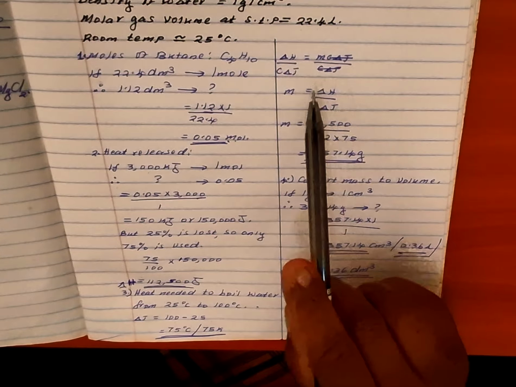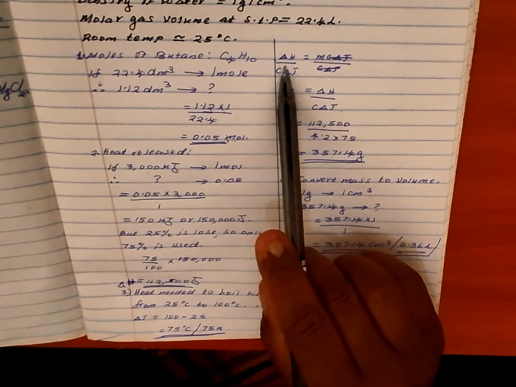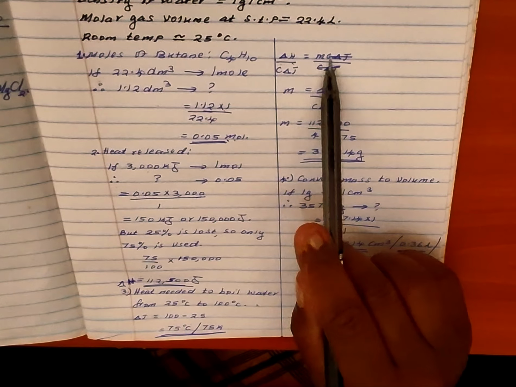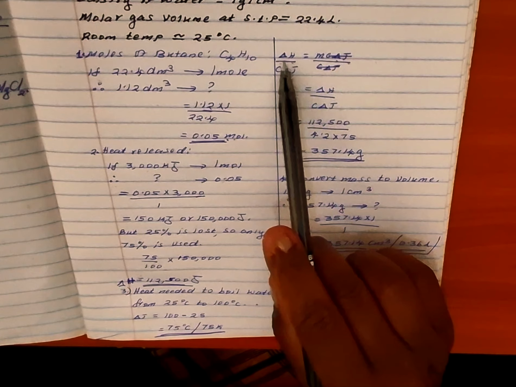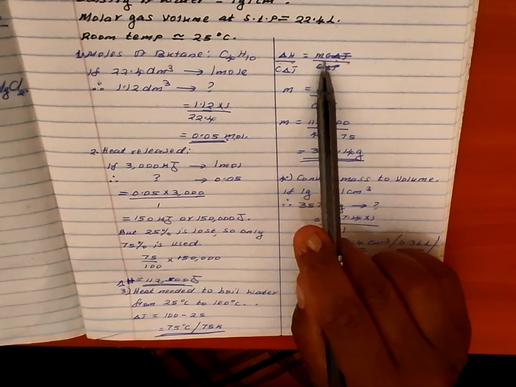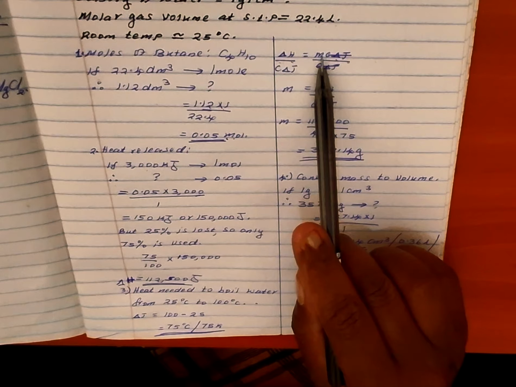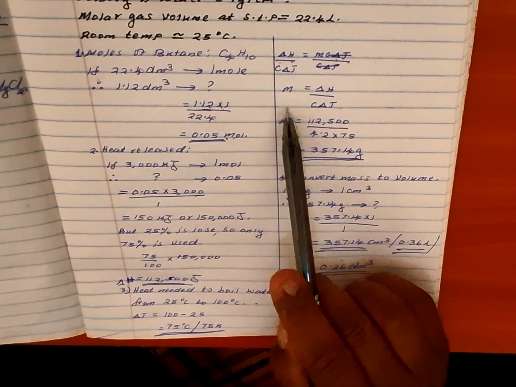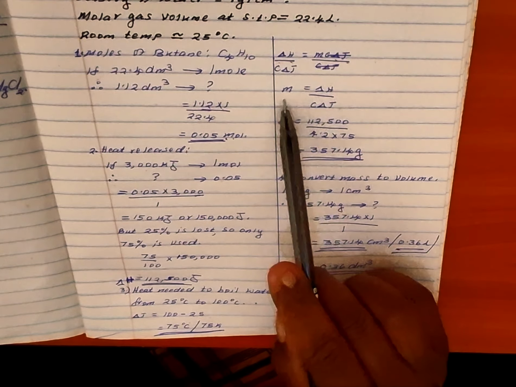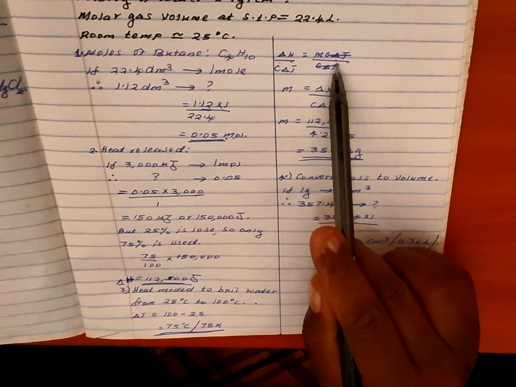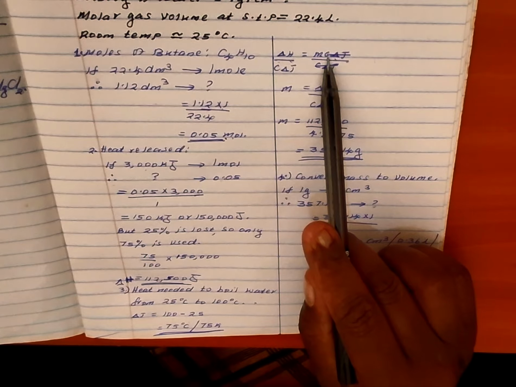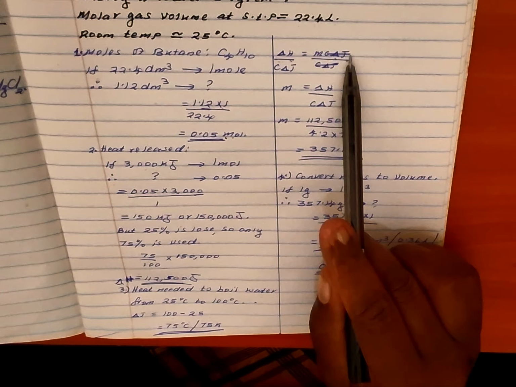So we know that heat change, or delta H, is equal to MC delta T, or heat change is equal to mass times specific heat capacity times temperature change. How do we make mass the subject of the formula? We divide by specific heat capacity times temperature change.